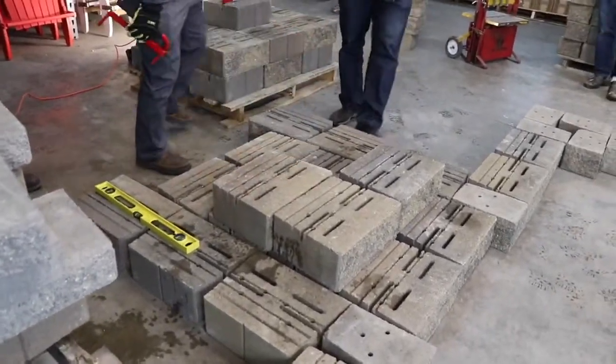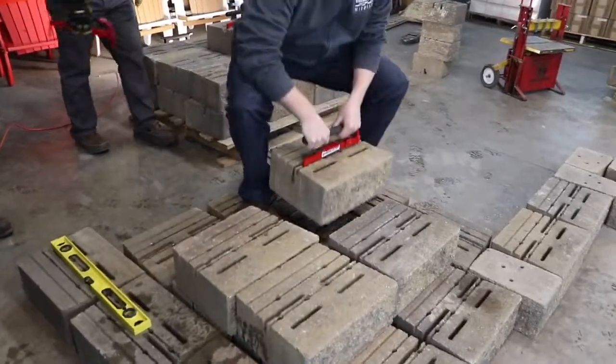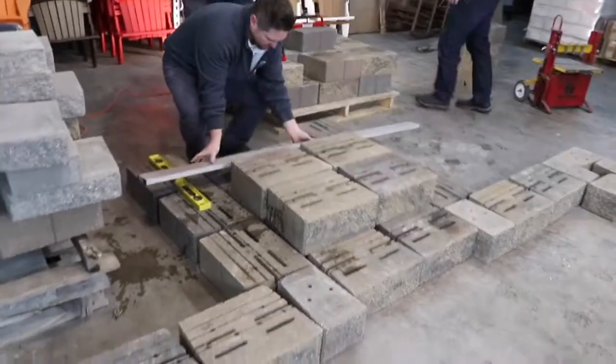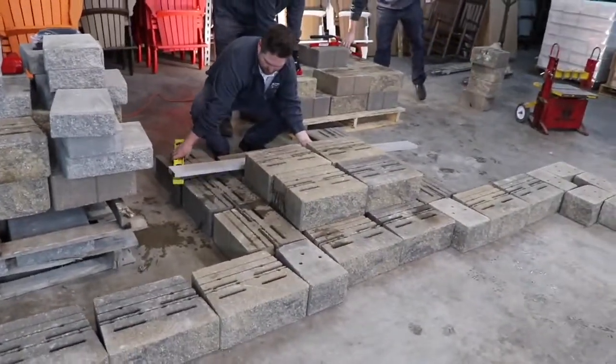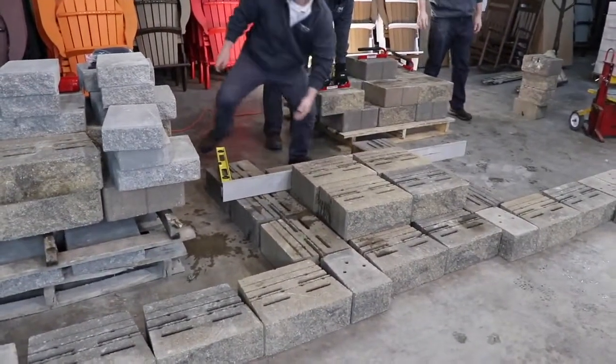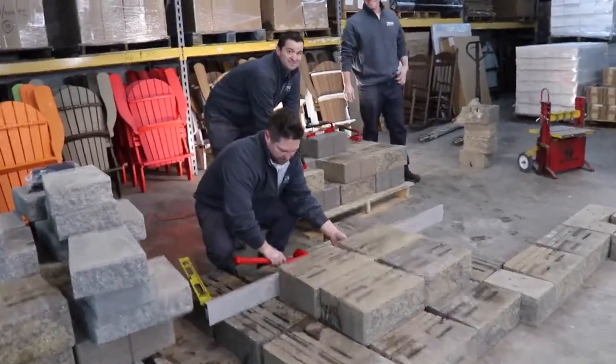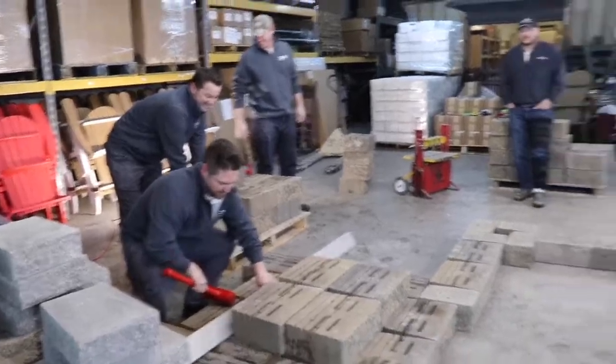So now you can get the idea of what we talk about, the pyramid method. We use a lot of block in this. In fact, this is a 32-inch wide staircase. We calc this out at 13 square feet, right? Yep, that's right, Stan. 13 square feet.